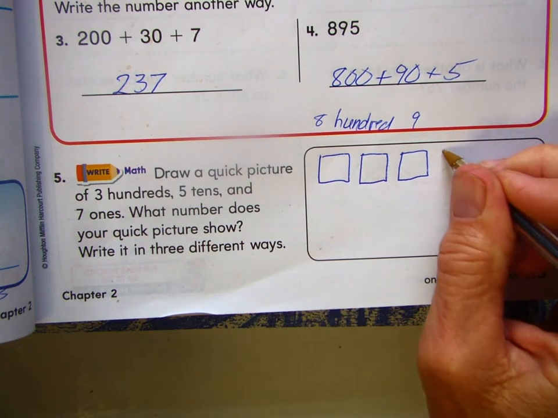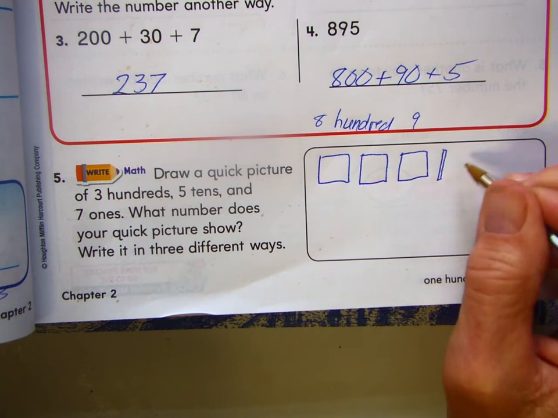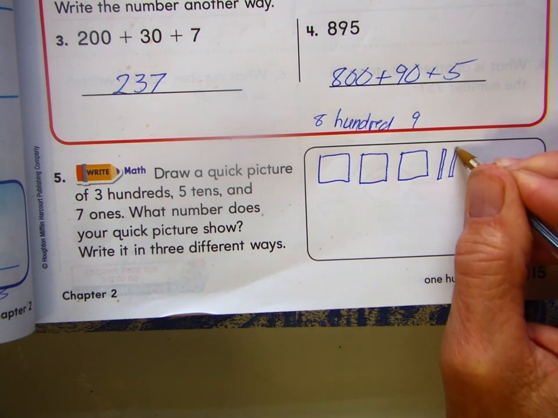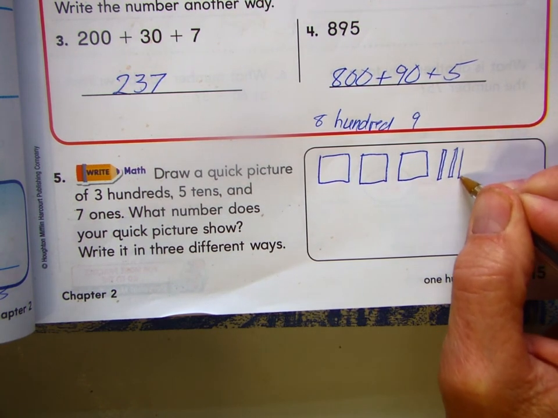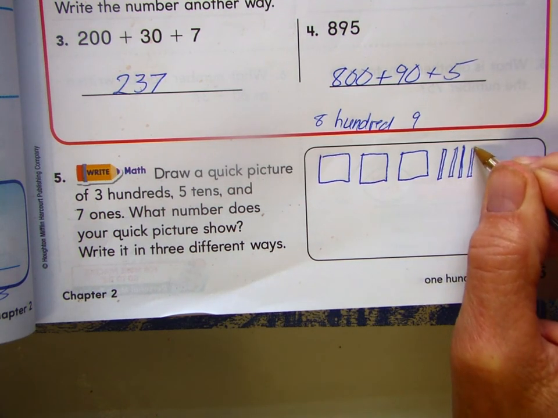5 tens. These have to be really skinny because there's only one row. Here you got 10 rows. 10 of these would make one of these. So they have to be real skinny. How many do we want? 5. That wasn't too good. Here is a good one. 4.